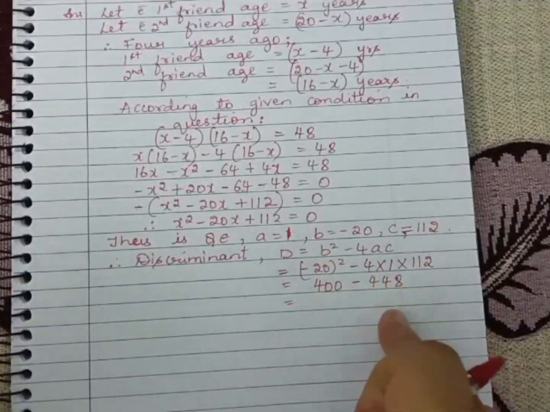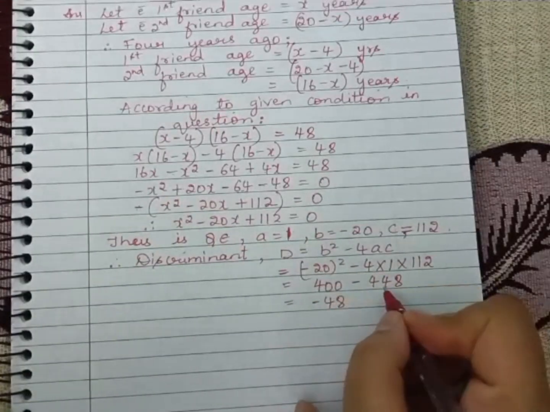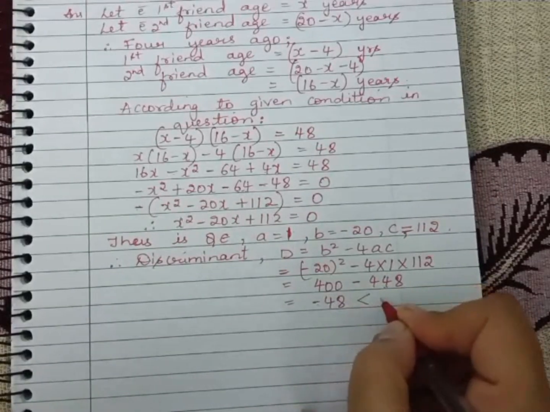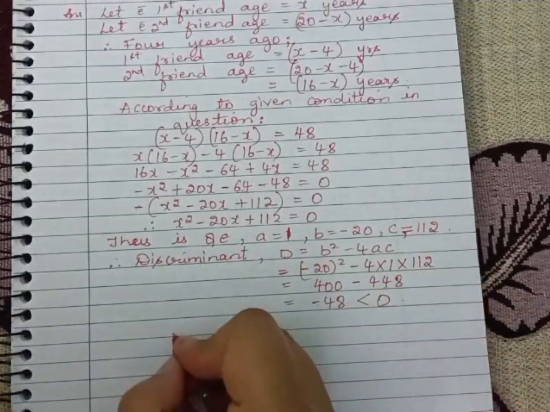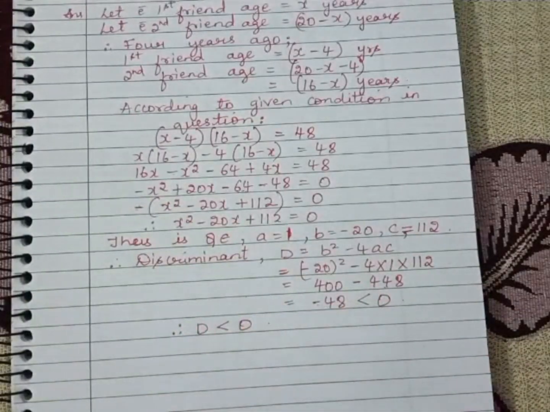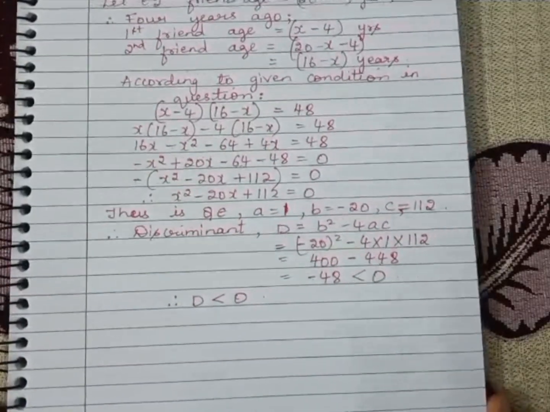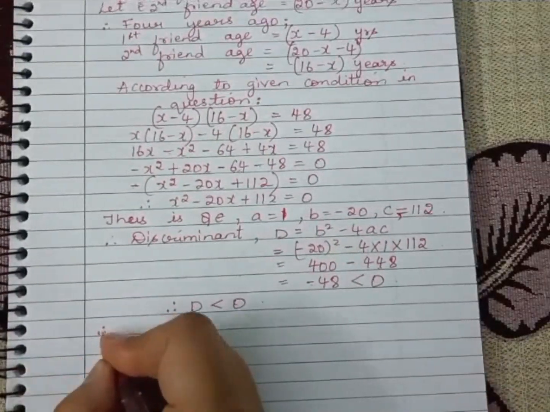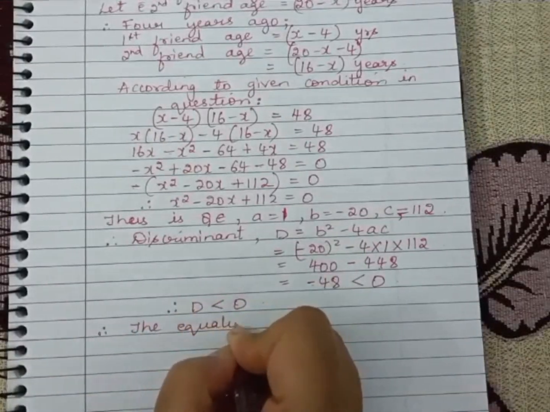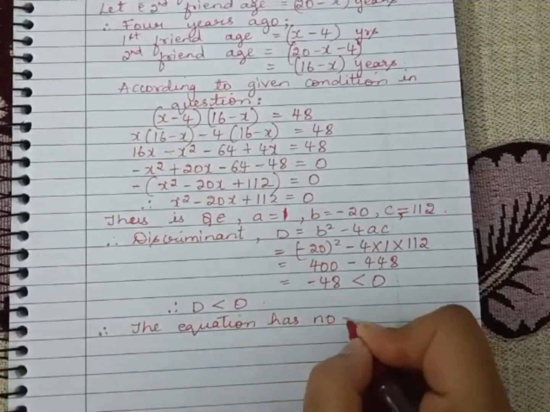400 minus 448 is minus 48, which is lesser than 0. Therefore d is lesser than 0. Therefore the equation has no real roots.